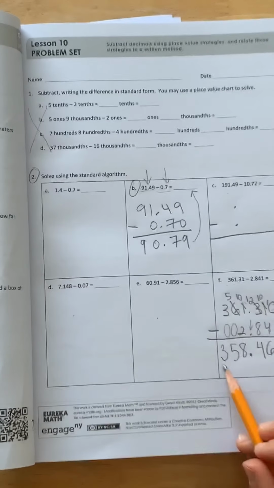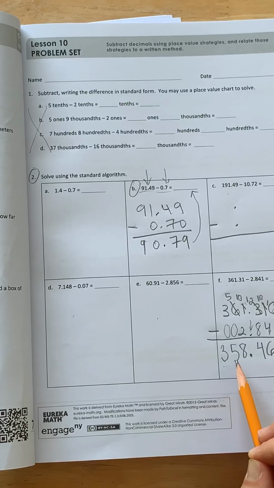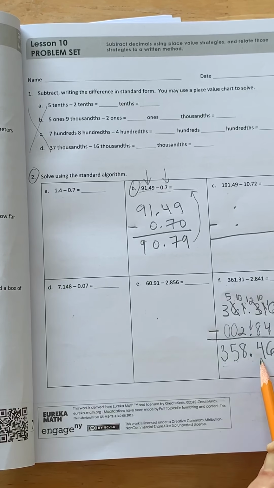Read the number. It should be 358 and 469 thousandths. Very good. Okay, let's turn the page.